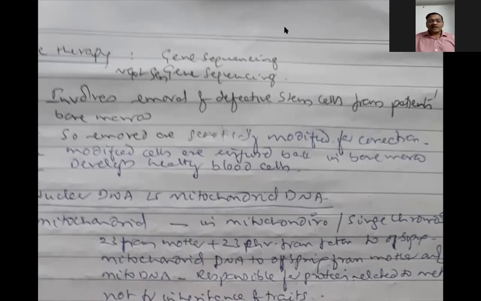Automatically, if you are not controlling it, if you allow the mother's mitochondria to produce proteins required for the metabolism of the embryo, the diseases of the mother will get carried. If you stop the mitochondria, the proteins will not be produced at all. That is again a big problem. Here the diseased mitochondria will have to be replaced by healthy mitochondria.